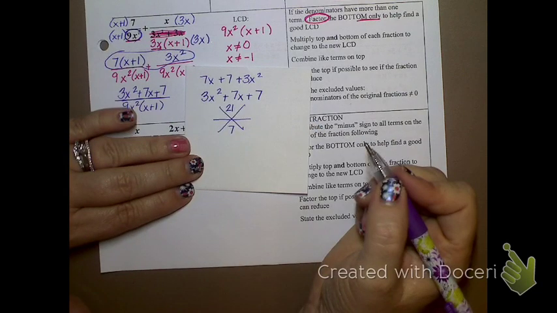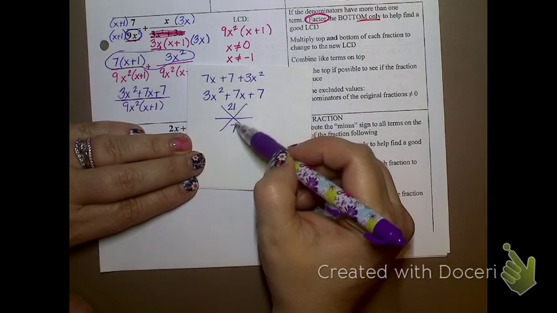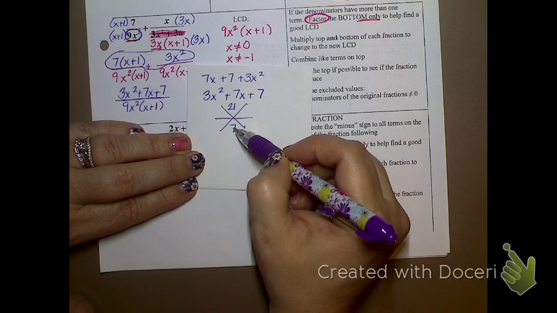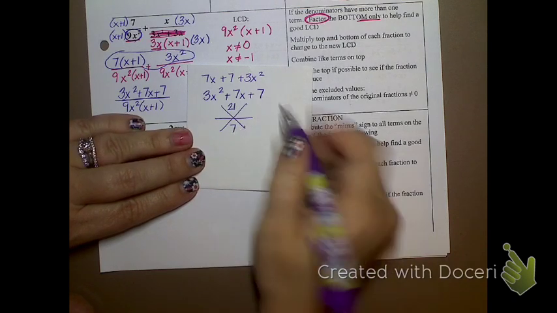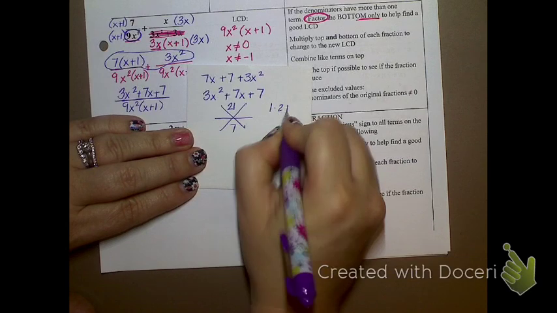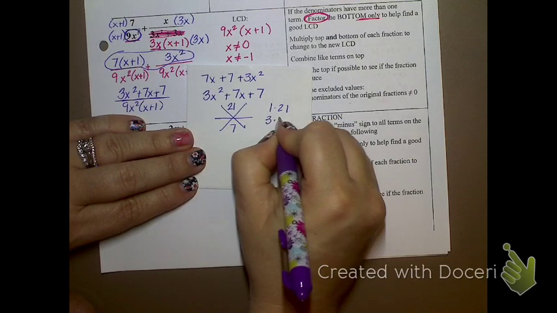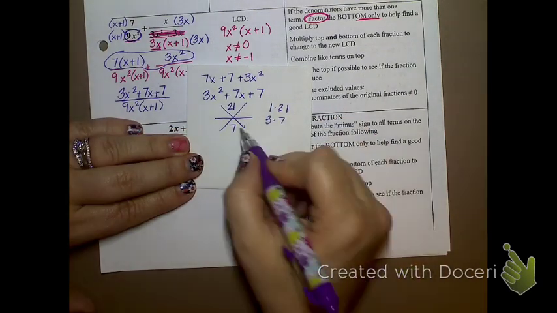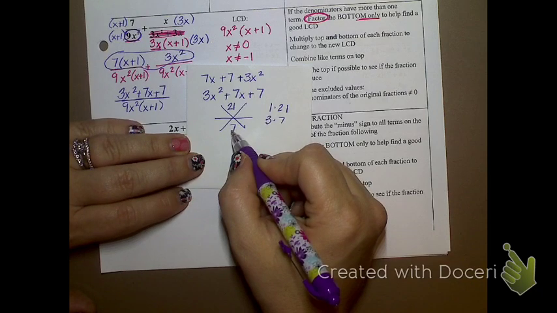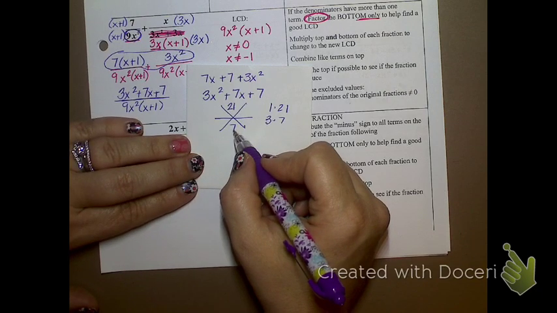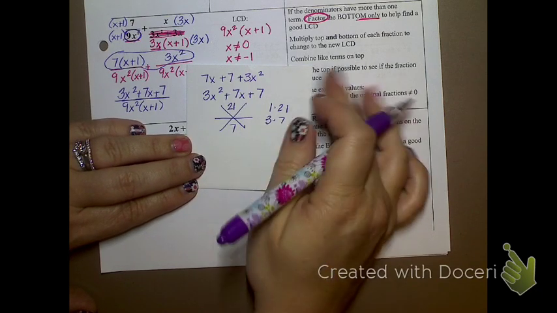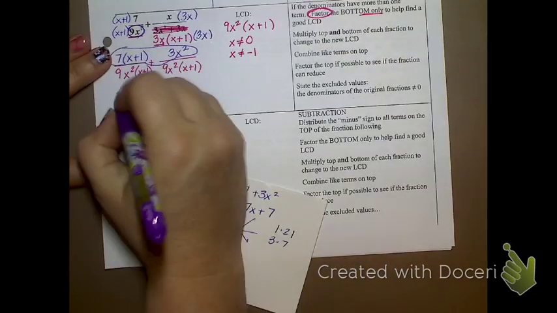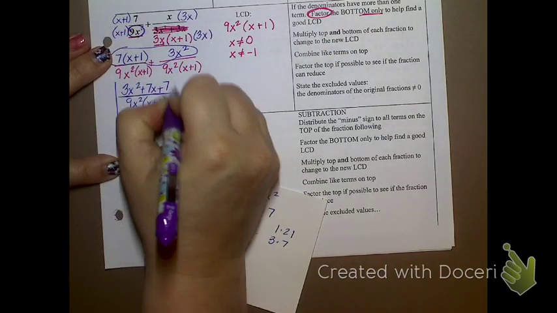I need two numbers that multiply to get 21 and add to get 7. The only numbers that will multiply to get 21 are 1 and 21 and 3 and 7. I don't think either of those will ever add to get 7, no matter how I put positives and negatives in there, right? So if I can't snowflake, that means it can't be factored. That is my final answer.